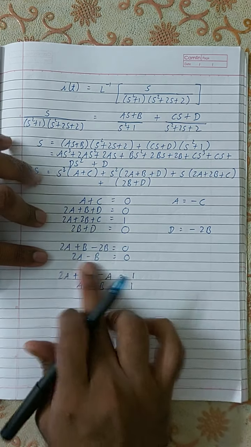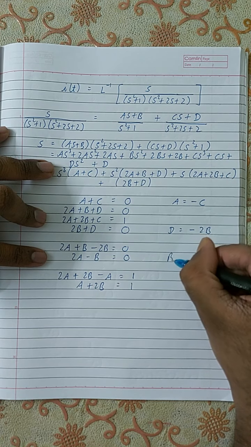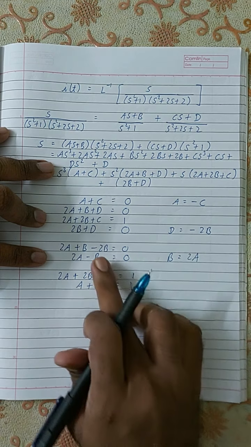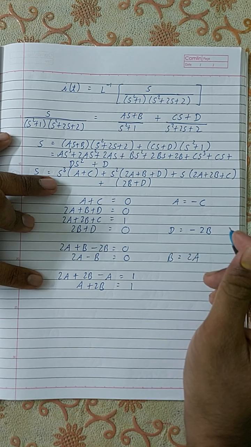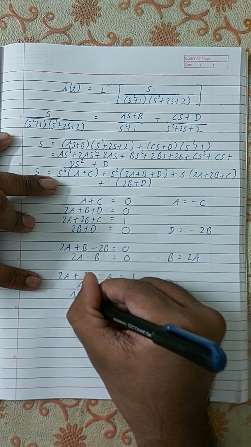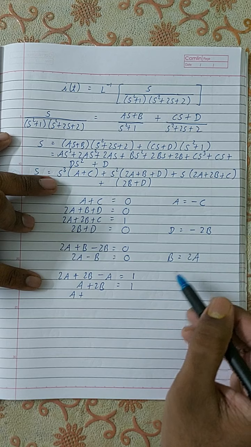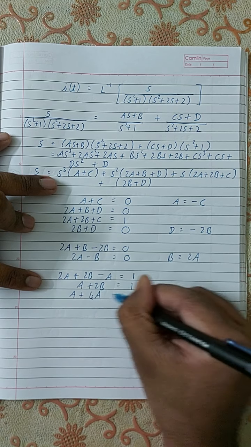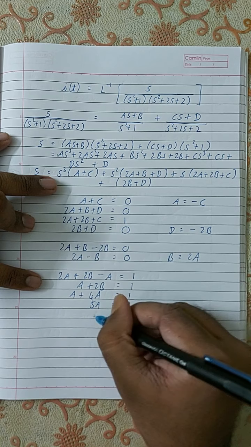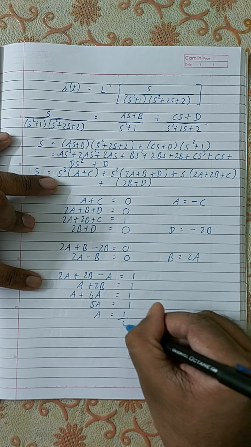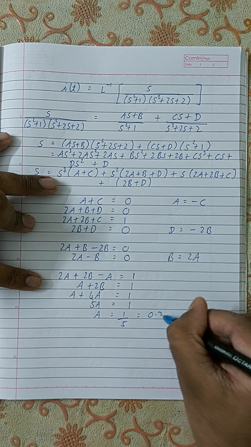Here we already know that B is equal to 2A. So if B is equal to 2A, then A plus 2 into 2A, which is 4A, is equal to 1, or 5A is equal to 1, or A is equal to 1 by 5, which is equal to 0.2.